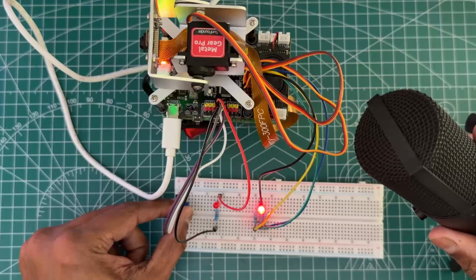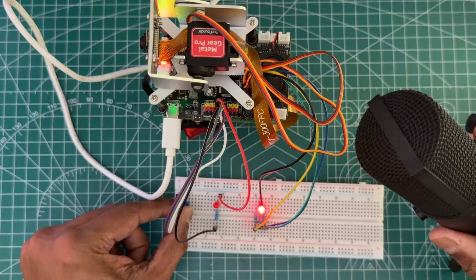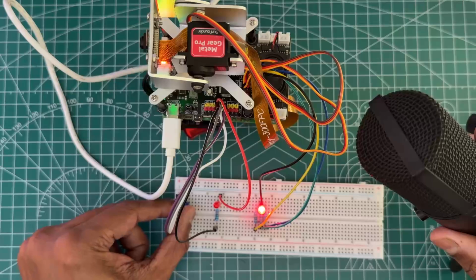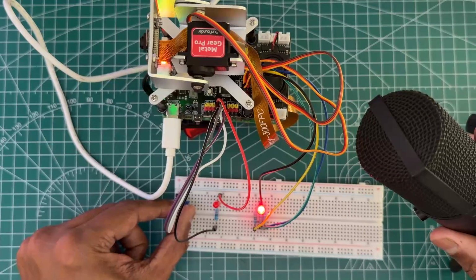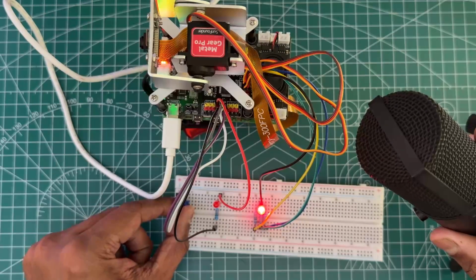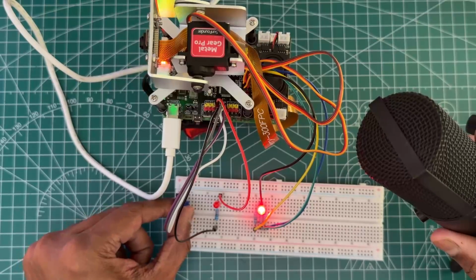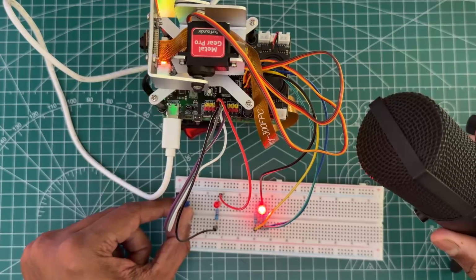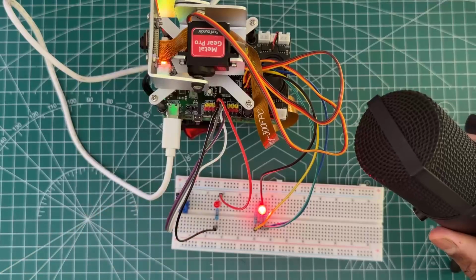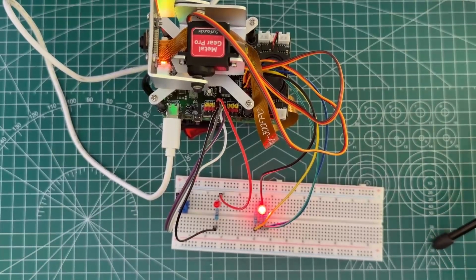Your LED is brightness 5. Your LED is brightness 6. Your LED is brightness 7. Let me try the max. Your LED is brightness 8. Your LED is brightness 9. Your LED is brightness 10. Wow, there you go. So this is the max limit we had set.